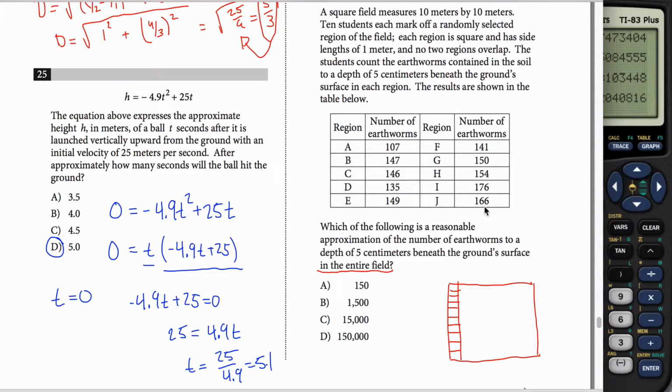So I've got to add up all these numbers. I don't really feel like adding up all these numbers. But if I just glance at these, it looks like they're pretty close to 150, right? Some below, some above, but the average in here is about 150. And there's 10 different students. So if 10 students found on average 150, they found 1,500 earthworms total in this 10 square meter region. But I'm not asked about this 10 square meter region. I'm asked about this 100 square meter region. So I have to take this number and multiply it by 10 to get 15,000, which would be the approximate number of earthworms in the 100 square meter field.